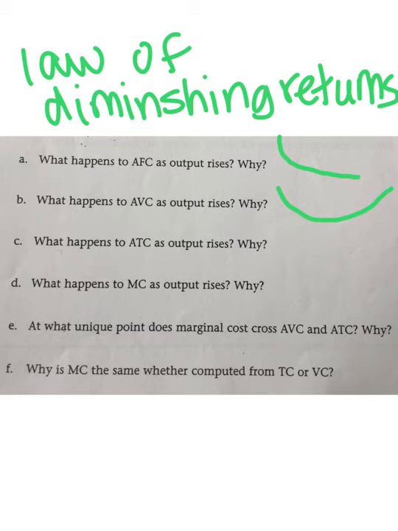Next question, what happens to ATC as output rises? Again, those numbers decrease, they hit a minimum, and then they increase again. Same reason, law of diminishing returns. What happens to marginal cost as output rises? Well, we said it declines initially, hits a minimum, and then it will increase again. We also know that it intersects ATC and AVC at their minimum point because it's a marginal, or a change in. And again, the reason it's shaped that way is because of the law of diminishing returns.